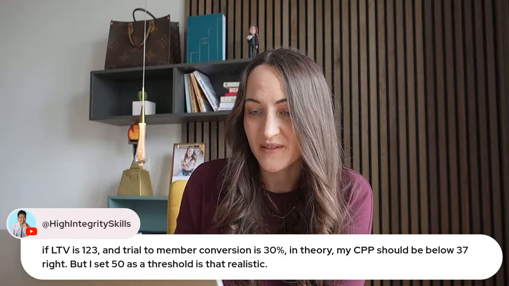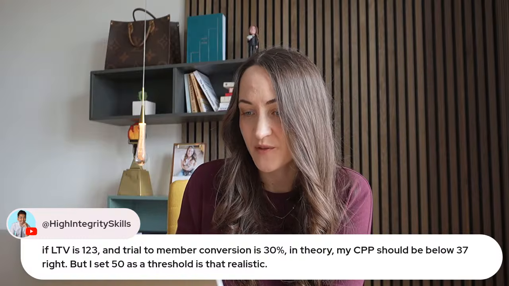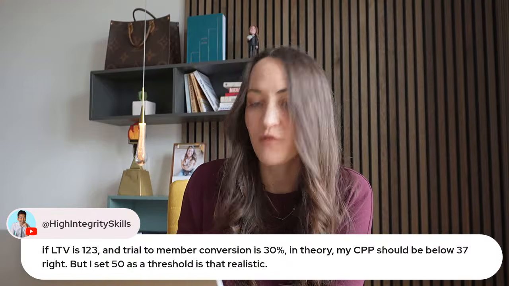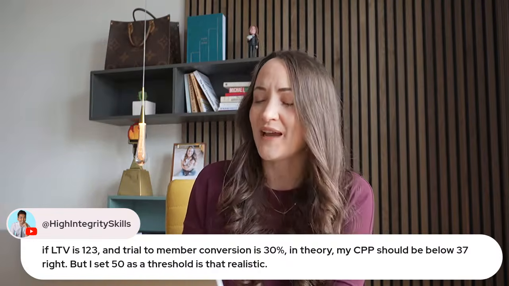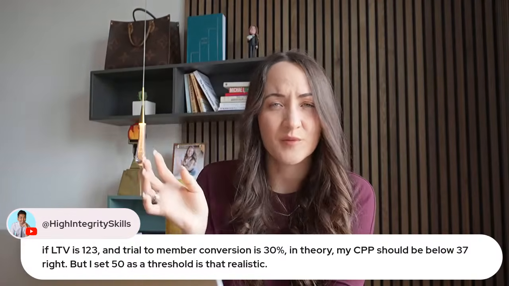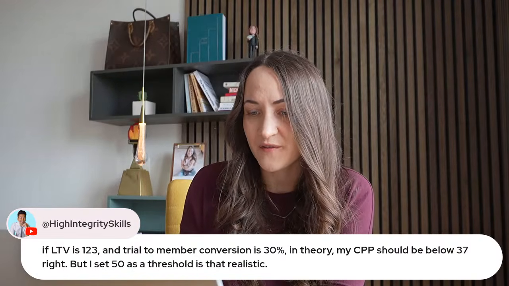The lifetime value is 123. My trial conversion rate is 30%. My cost per purchase should be below 37. Okay. Sorry, I was reading it that your cost per purchase is 80, but I set 50 as a threshold.